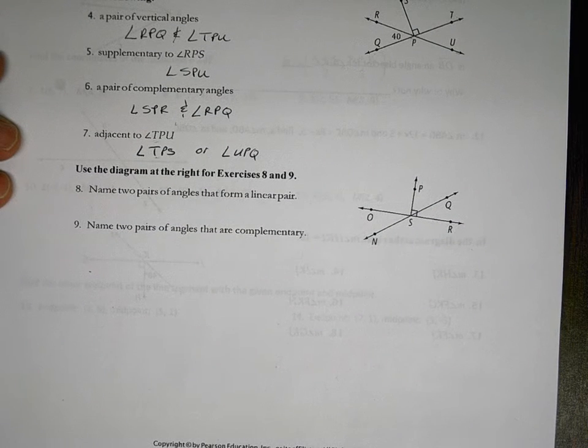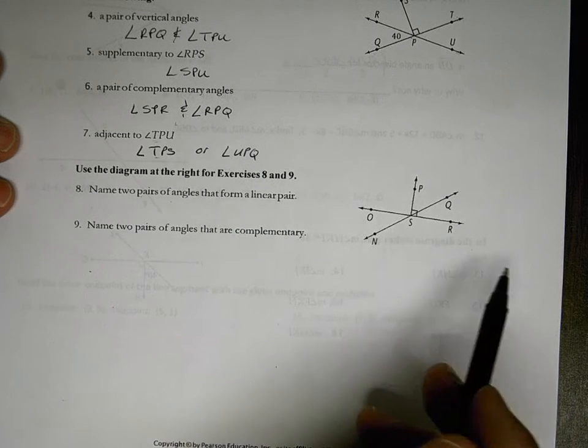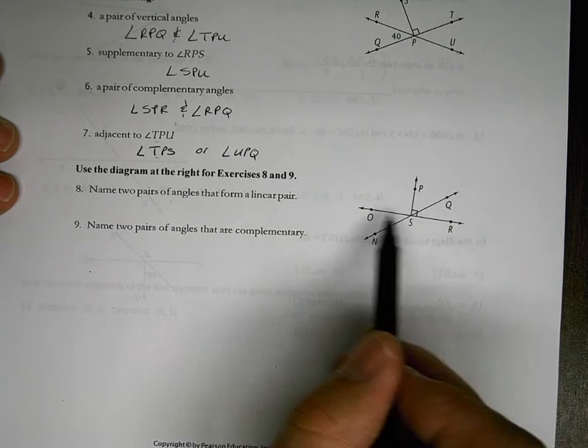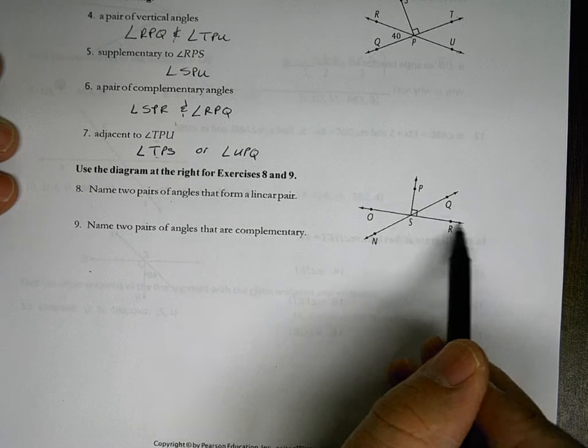Number 8, use the diagram at the right for exercises 8 and 9. Name two pairs of angles that form a linear pair. All right. So we have a bunch of different options here. We could go angle OSN and angle NSR.